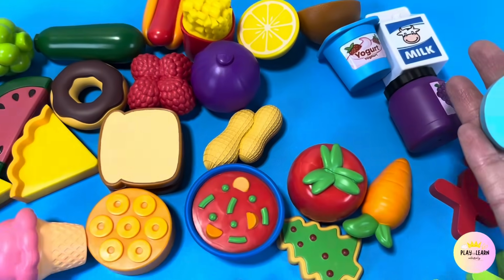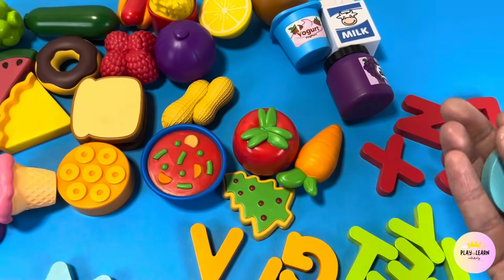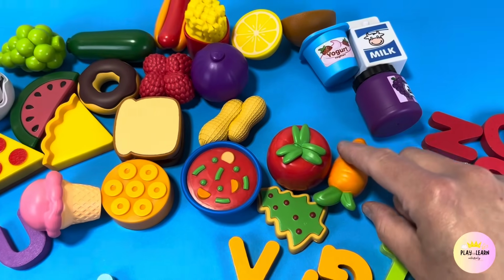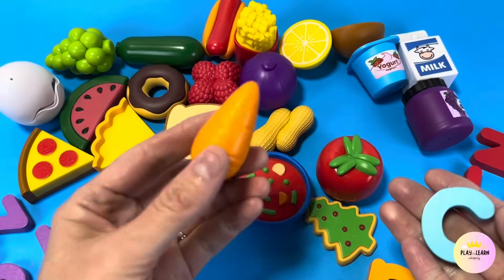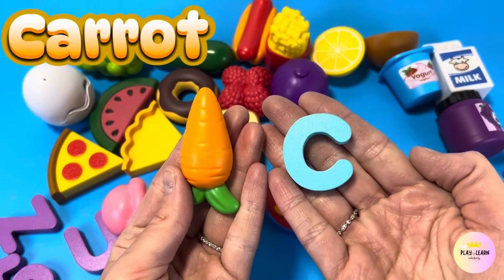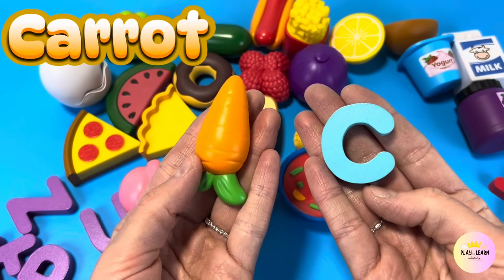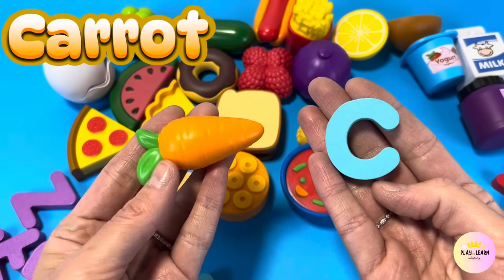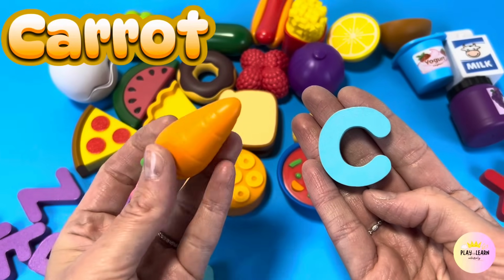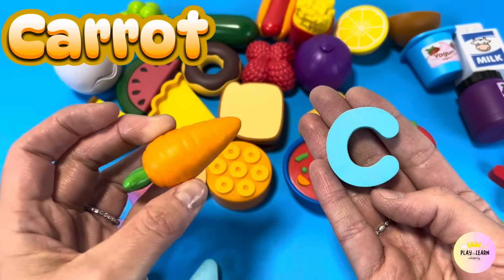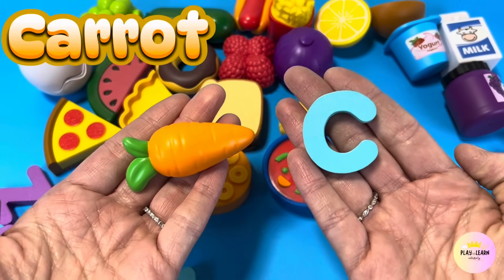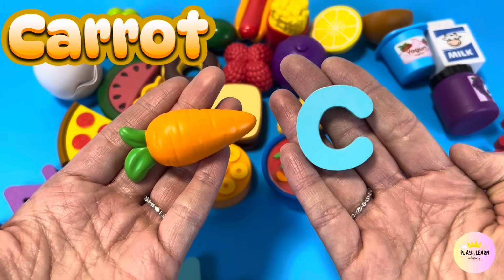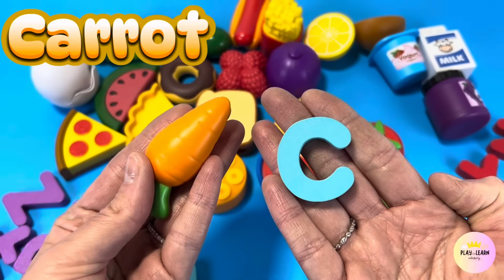What do you think? I see a vegetable that starts with the letter C. Oopsie. Our carrot starts with the letter C sound. Carrot. Carrots are crunchy. Crunchy also starts with the letter C. C for crunchy carrot. Carrot. Great job.